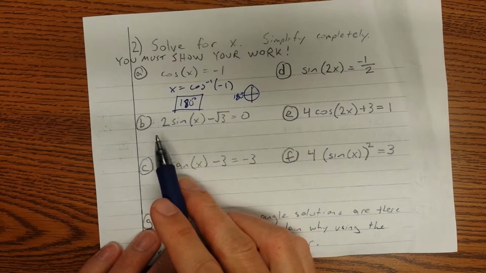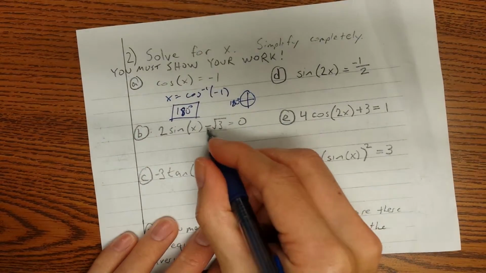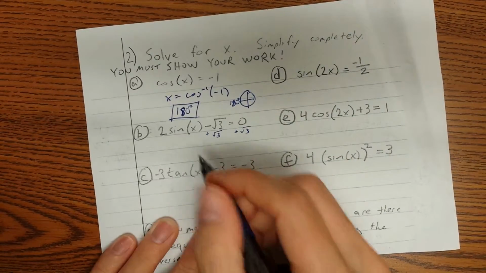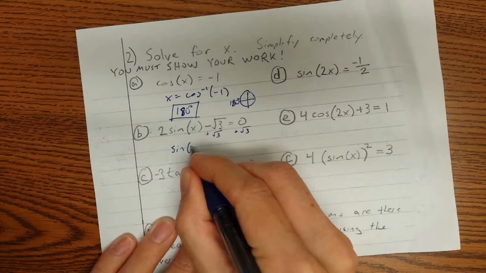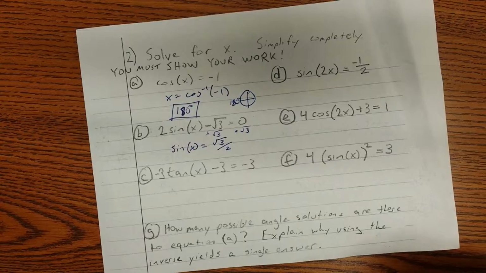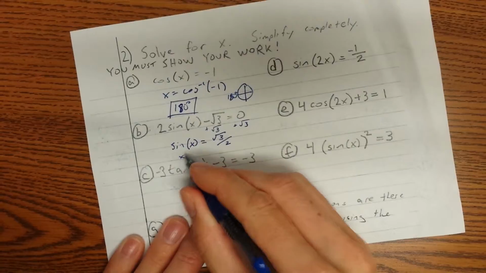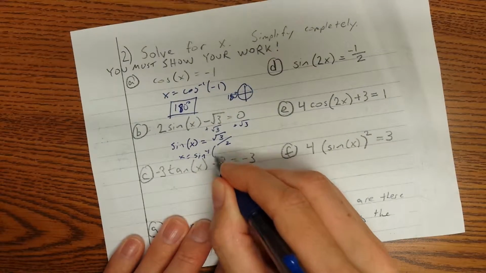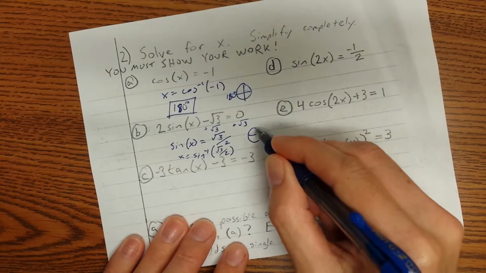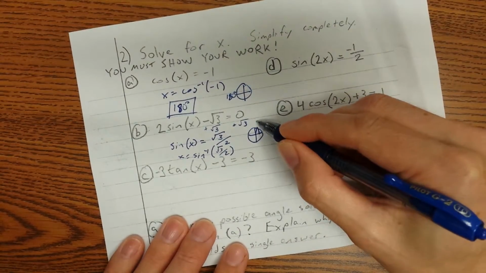Part B. Again, we need to isolate the x value. First we're going to get sine of x by itself. So add the square root of 3 to both sides, and then divide by 2. And you'll get sine of x equals the square root of 3 over 2. Now, we use the inverse, so x equals sine inverse of the square root of 3 over 2. In other words, what angle has a sine value of the square root of 3 over 2? Sine is the y value, square root of 3 over 2 is the tall one, so it's going to be this tall angle right here, 60 degrees.